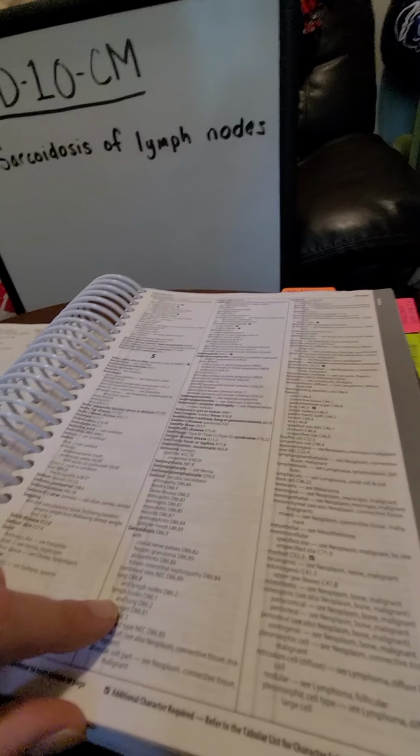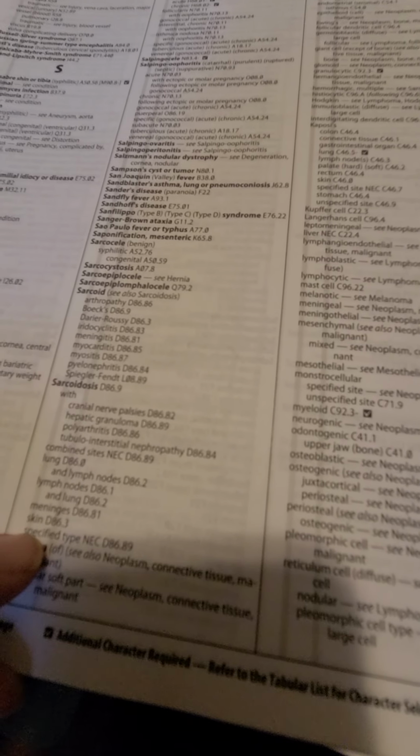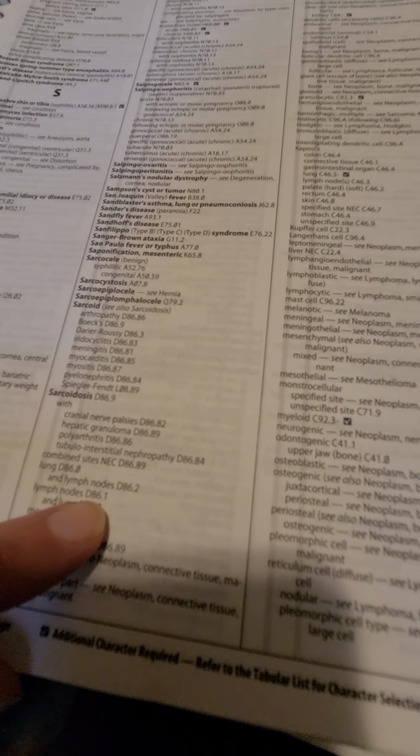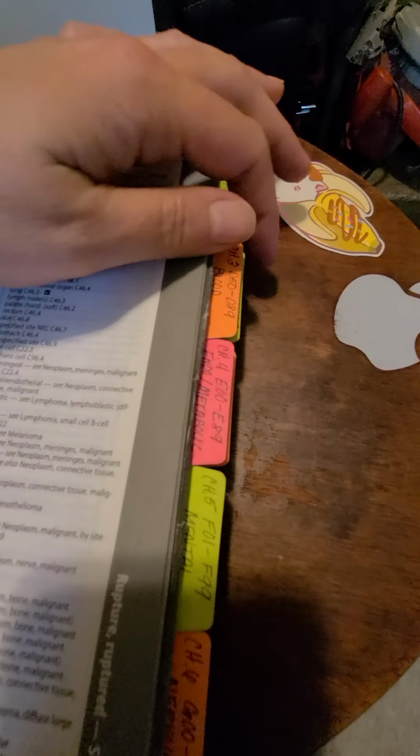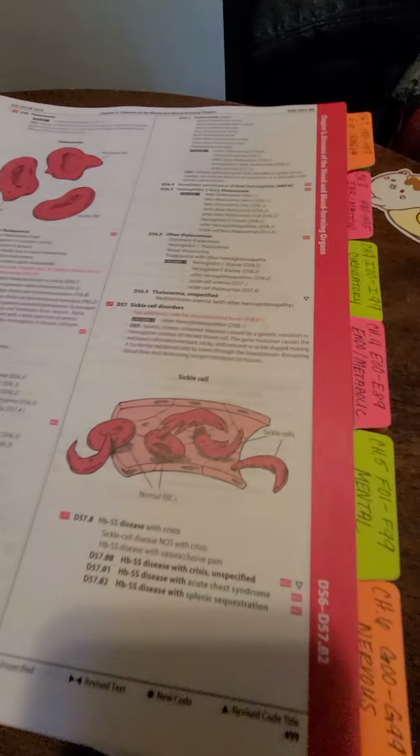Okay? And since ours mentions lymph nodes, because it's not in the lung, it just says lymph nodes, I'm going to actually go to 86.1. So look over here in my tabs. I see D.